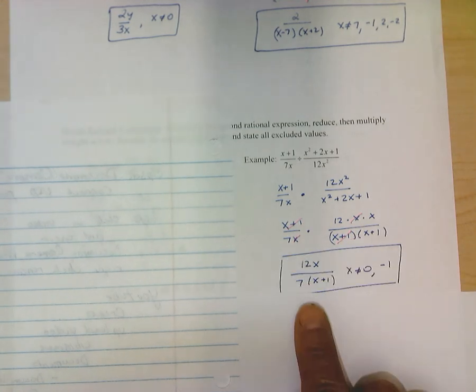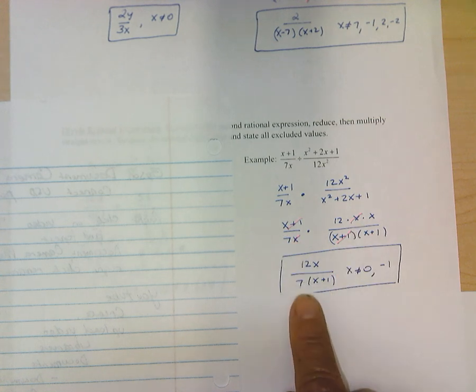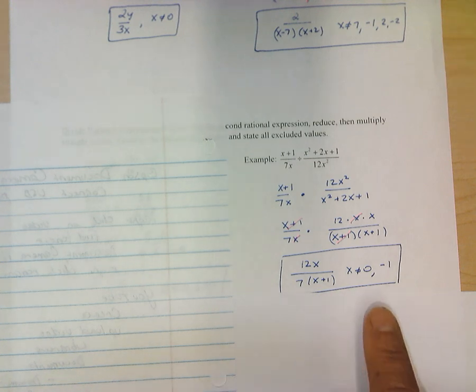And then I simplify. So I've multiplied straight across. The only thing left in the numerator is a 12x. In the denominator, I have a 7, and I have an x plus 1. And my excluded values.